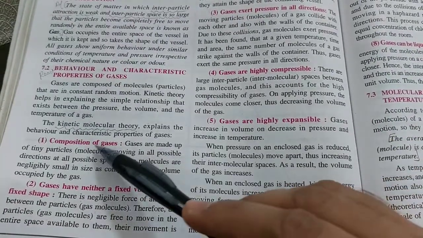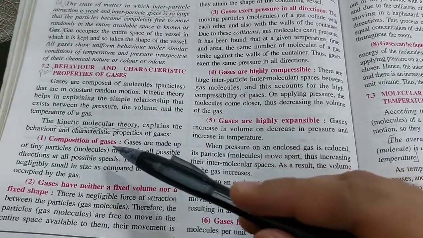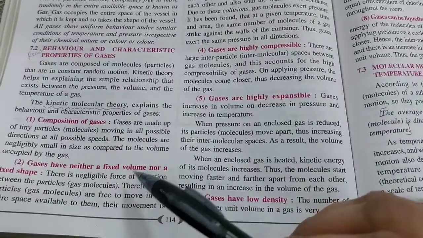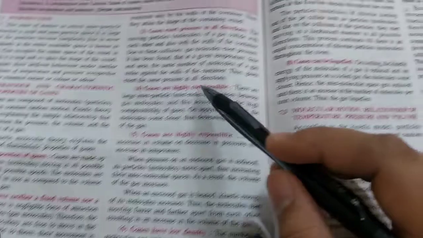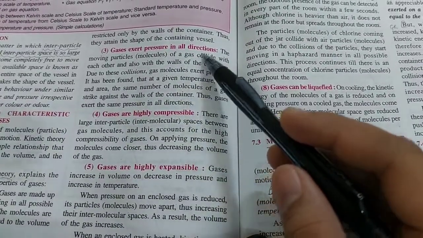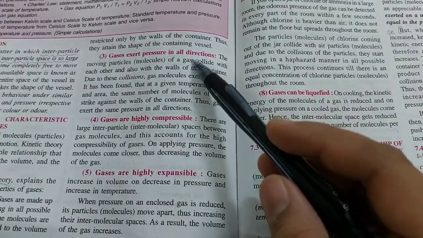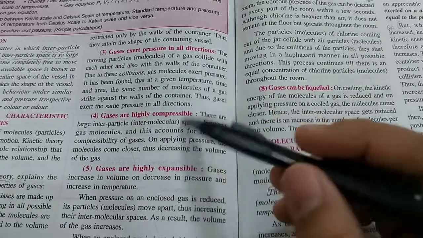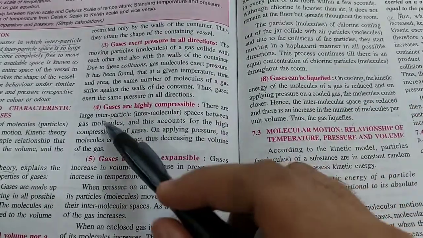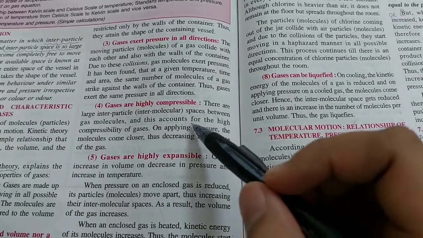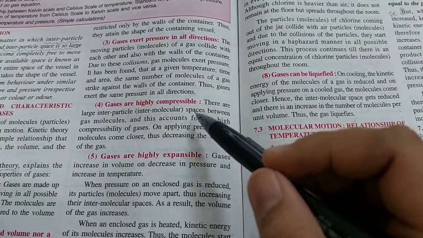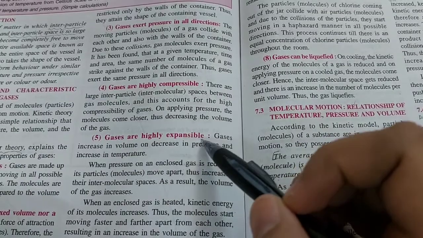This is based on the kinetic molecular theory, which explains that gases are made up of molecules. They don't have a fixed volume or a fixed shape. They occupy all the space available to them. They exert pressure in all directions because the molecules move in a zigzag direction, colliding with the walls of the container. They are highly compressible because they have large intermolecular space between them, and that's because their intermolecular force of attraction is quite weak. They are highly expansible as well.